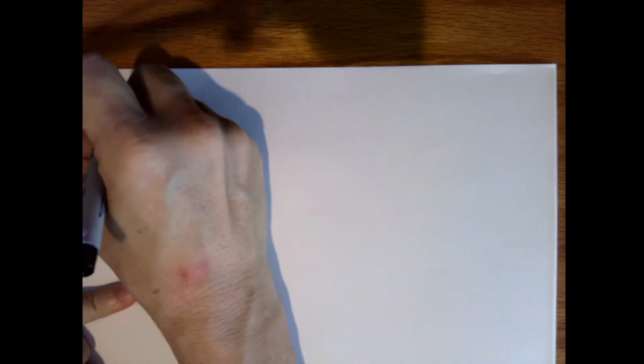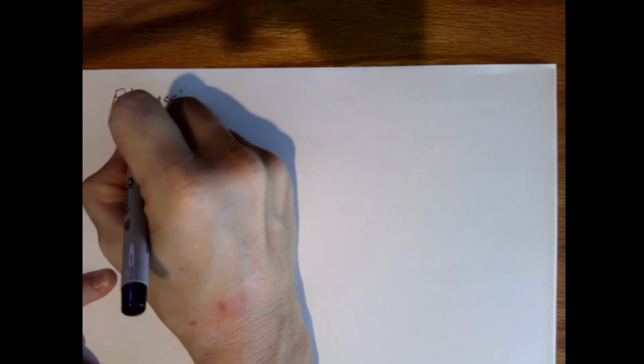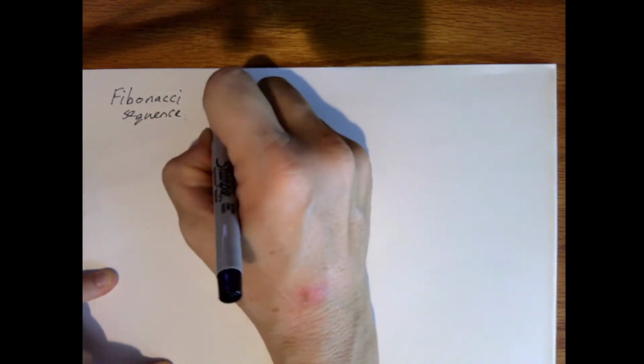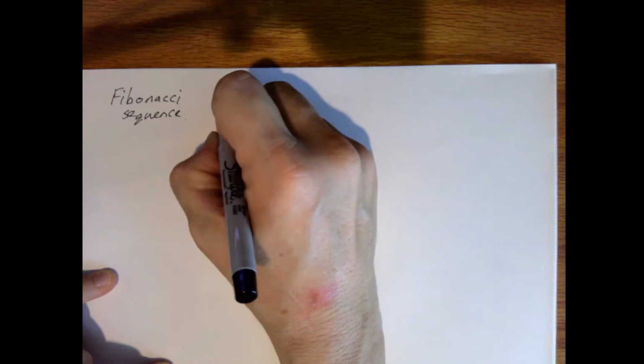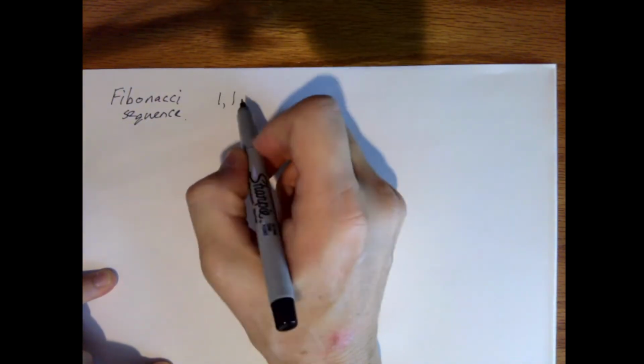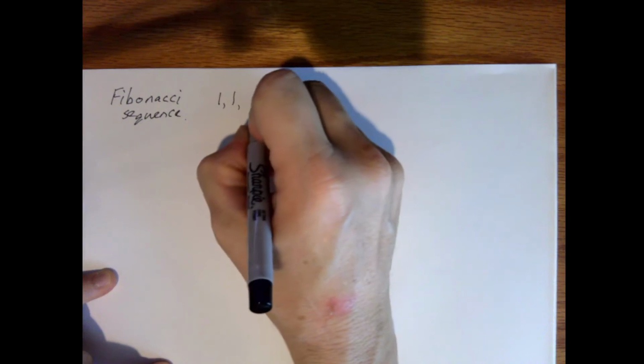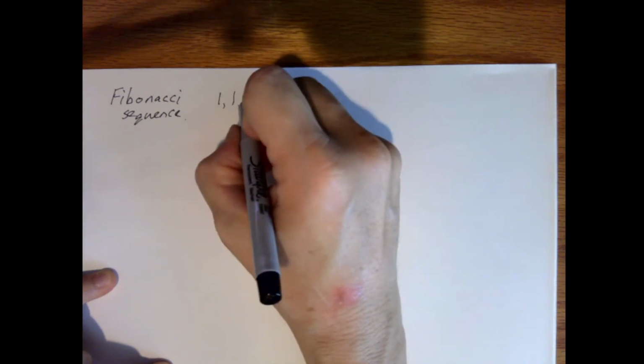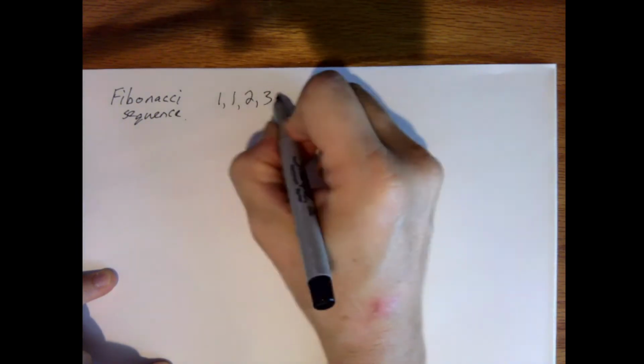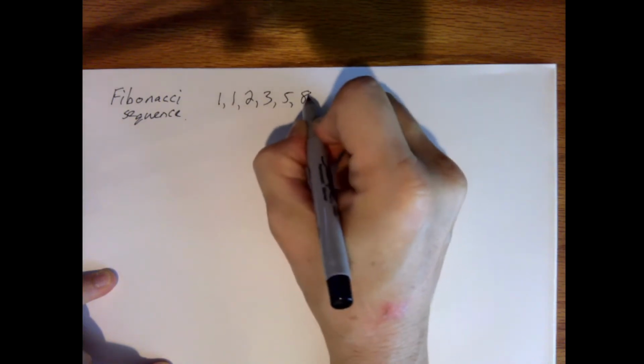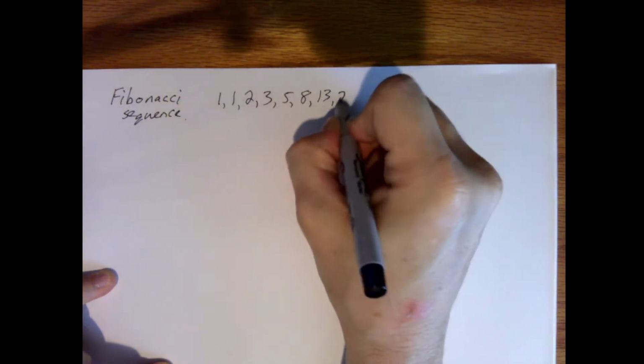Let's look at two sequences of numbers. The first will be the Fibonacci sequence that you may already be familiar with. The way it works is we typically start off with 0 and 1 or 1 and 1, but we'll do, for this example, the 1 and 1. Once we have these two numbers, each additional number is the sum of the previous two numbers. So 1 and 1 is 2, 1 and 2 is 3, 2 and 3 is 5, 3 and 5 is 8, then we have 13, 21, and so forth.